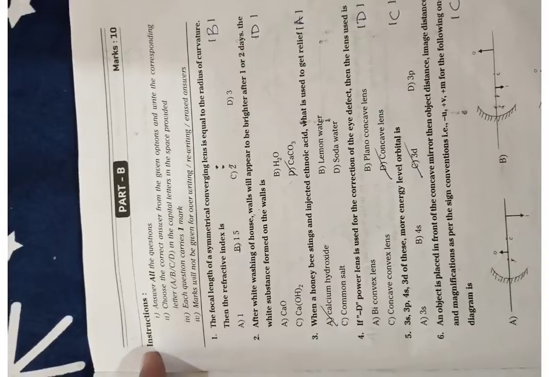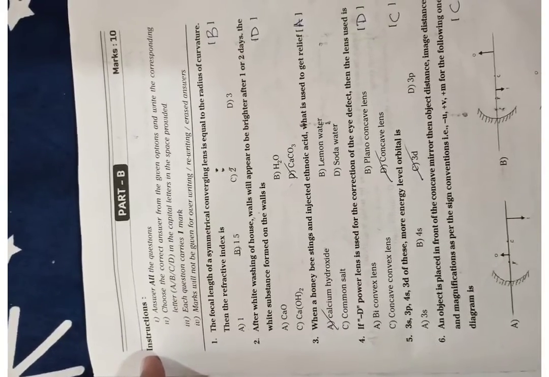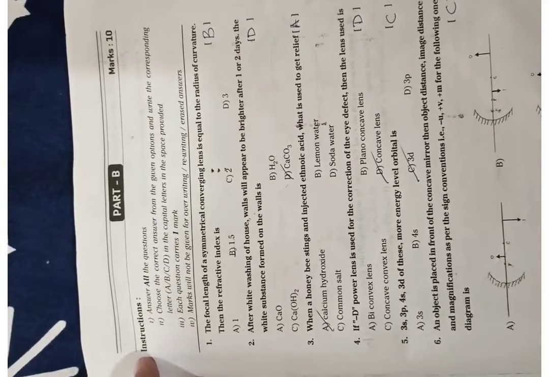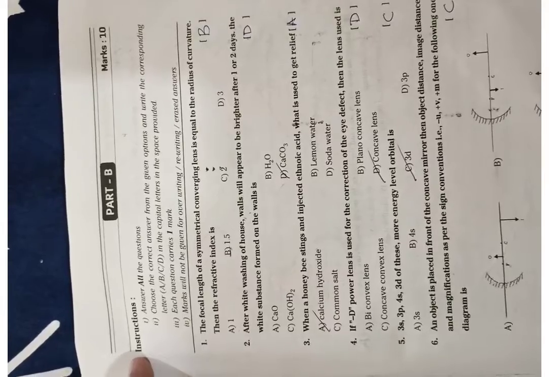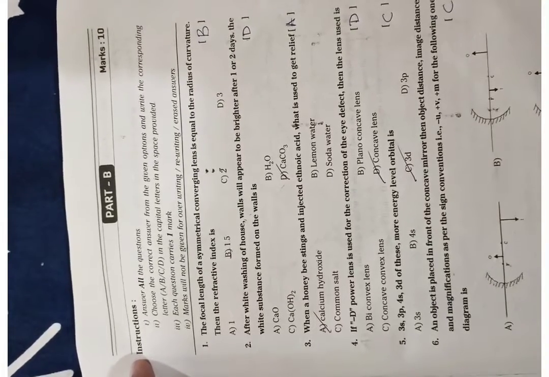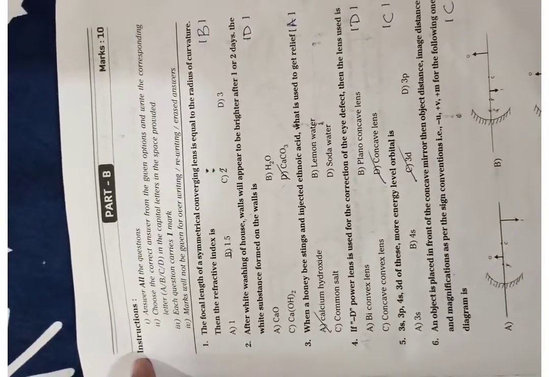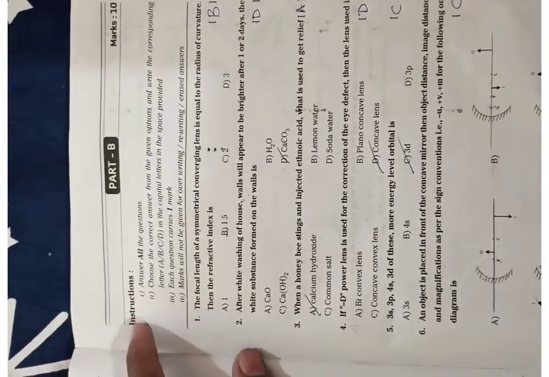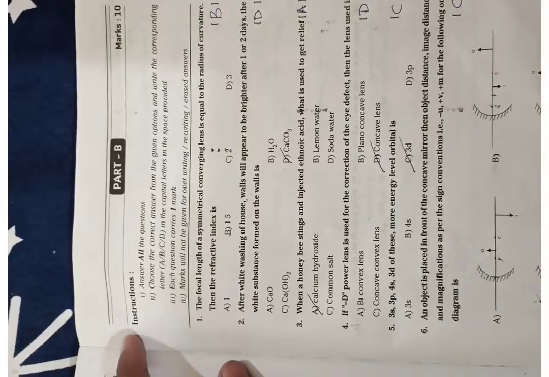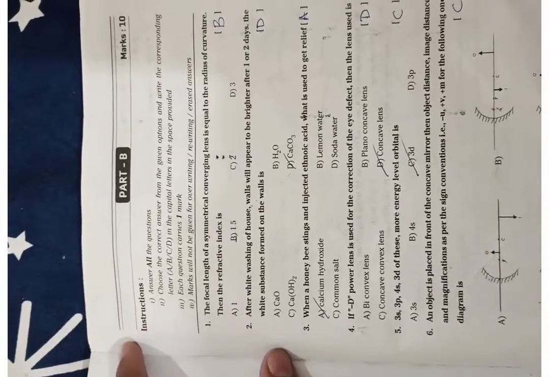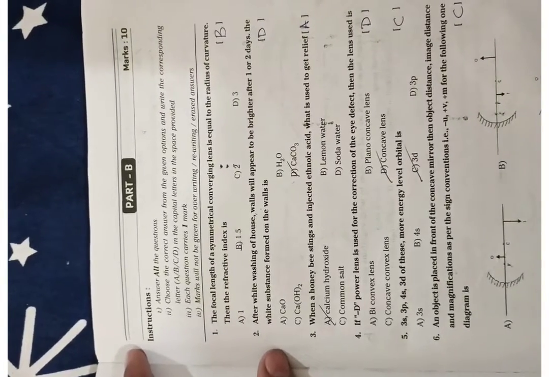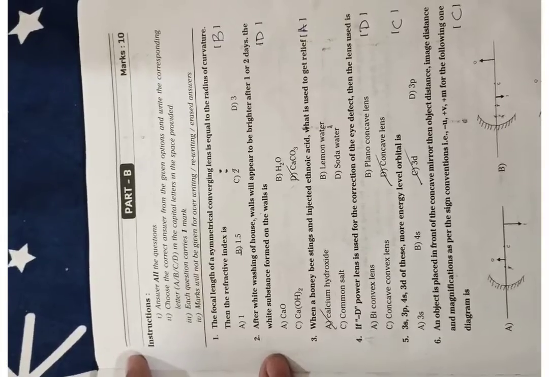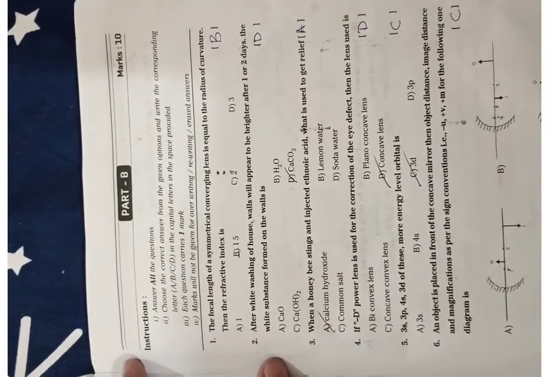Let us go to the next question. After whitewashing of a house, walls will appear to be brighter after 1 or 2 days. The white substance formed on the wall is... yes, you might have heard about this, calcium carbonate. Chunna, we also say that. So this whitewash is a chemical made of calcium carbonate. The chemical formula is CaCO3.